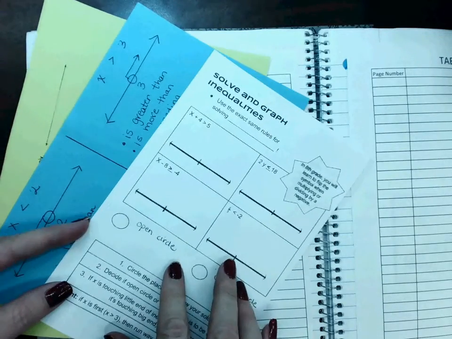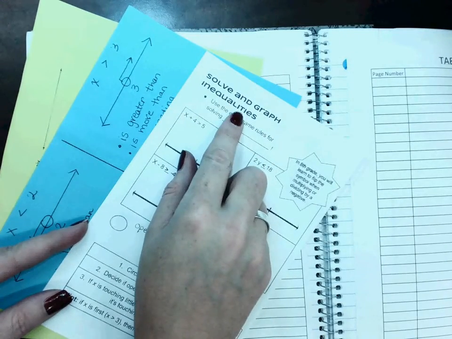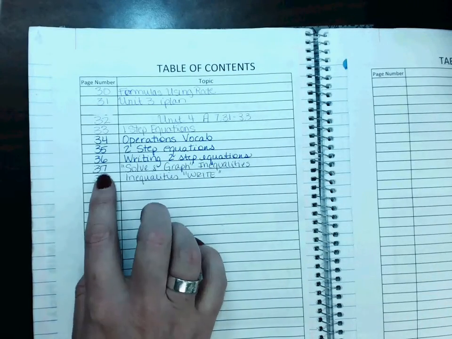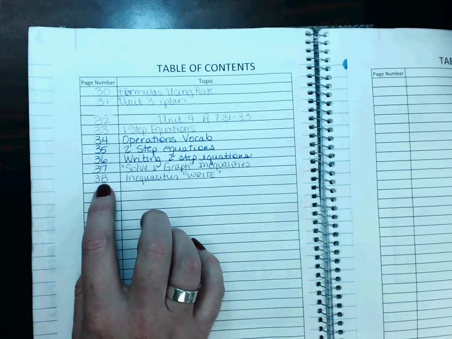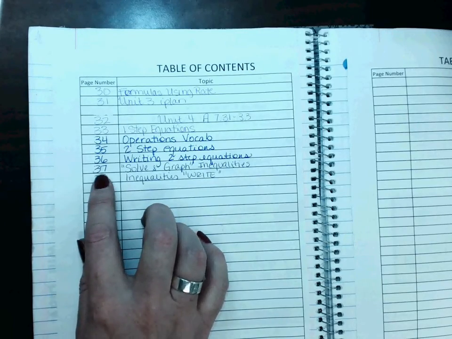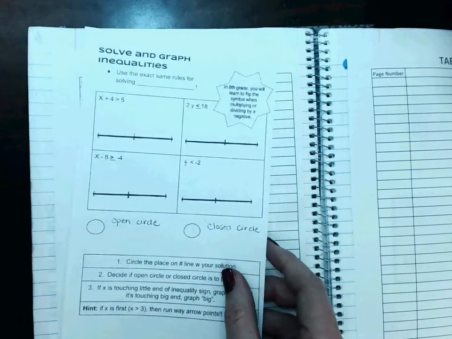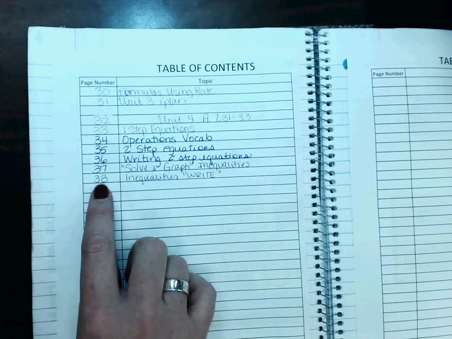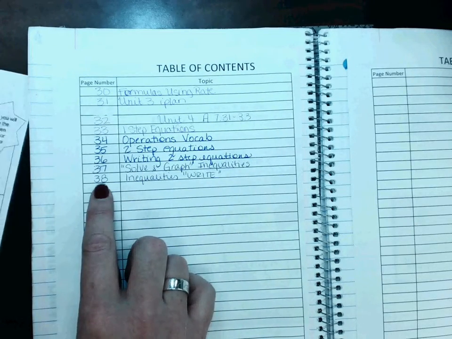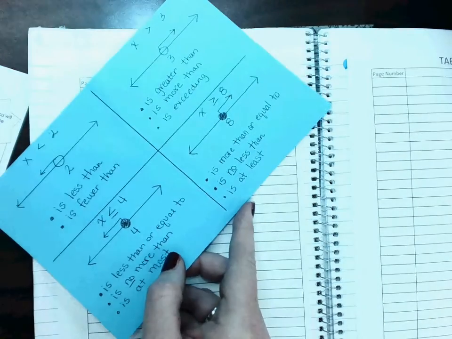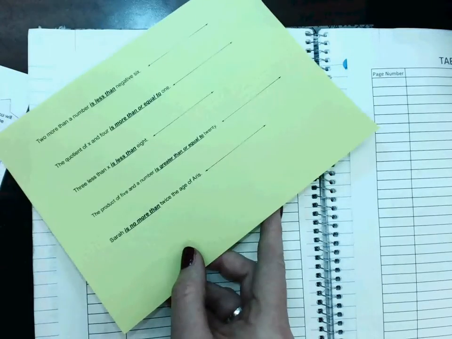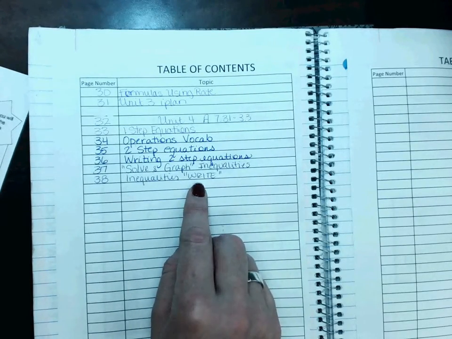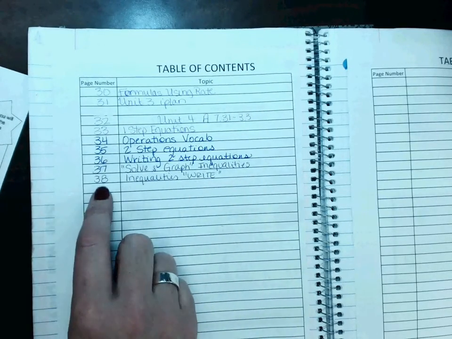This video is going to be how to solve and graph inequalities. It is setting up in our interactive notebooks, pages 37 and 38. Page 37 is going to be the white half sheet over solving and graphing inequalities. Page 38 is going to be a reference and workshop. The reference is going to be this blue half sheet, and then you're going to need this green half sheet for a workshop over inequalities where we will write and also solve and graph.